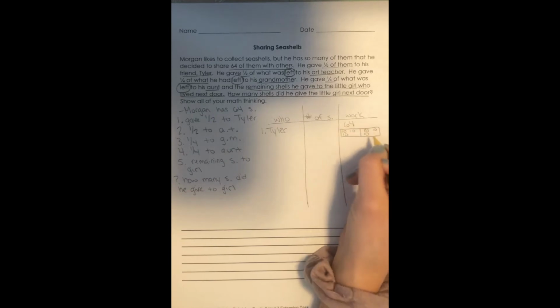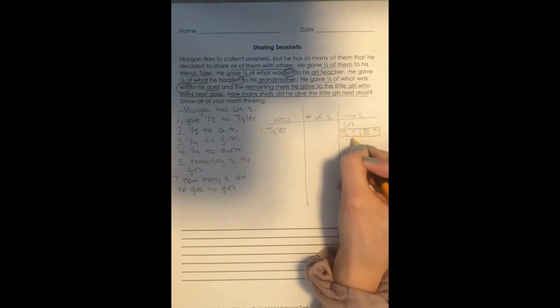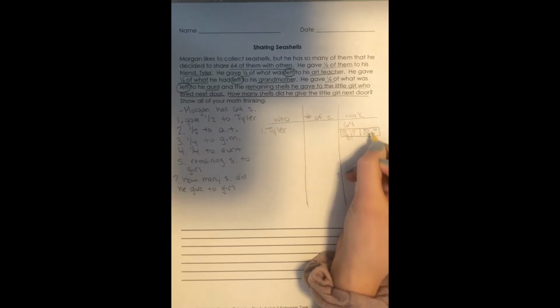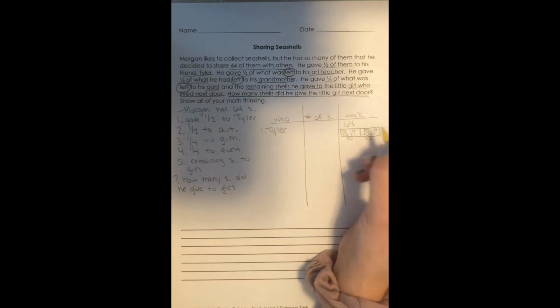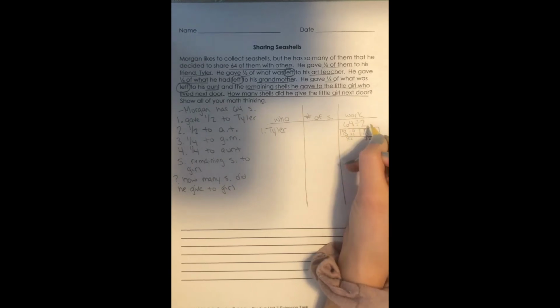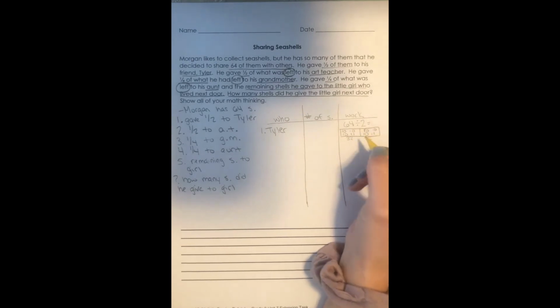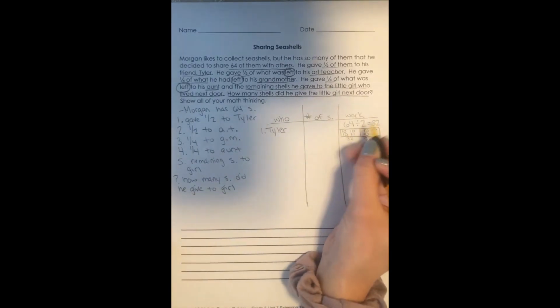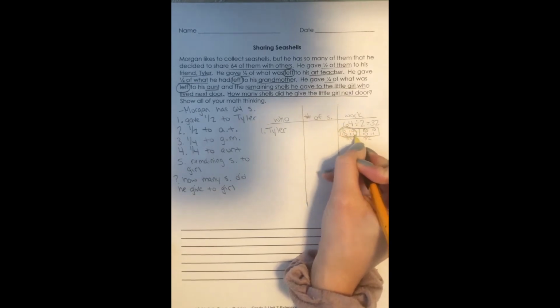Now I still have 4 left. So now I'm just going to deal that out by ones. So I'm at 60, 61, 62, 63, 64. So I see that I have 10, 20, 30, 31, 32 in each side. Basically what I just did is I did 64 divided by 2, because I made 2 groups, to figure out that 64 divided by 2 is equal to 32. So Tyler got 1/2 of the shells.